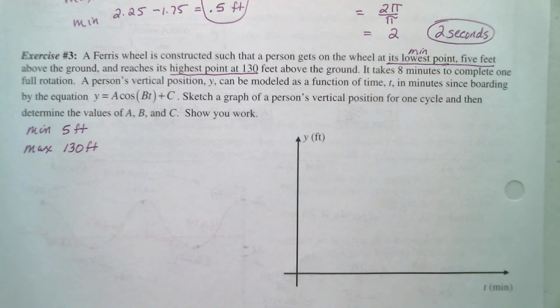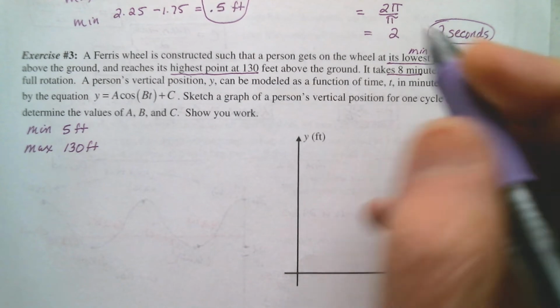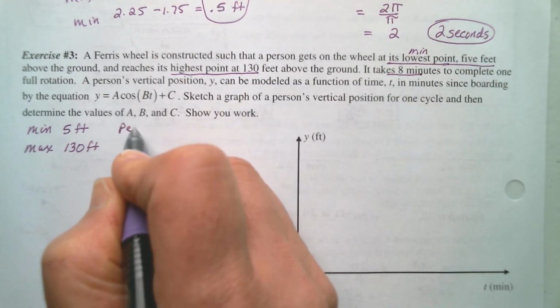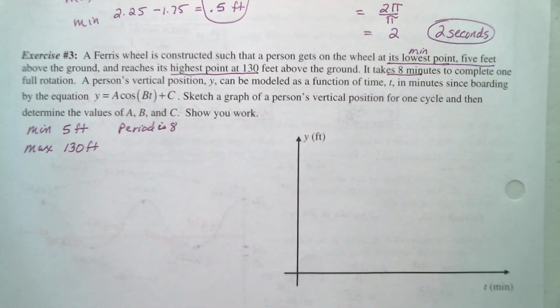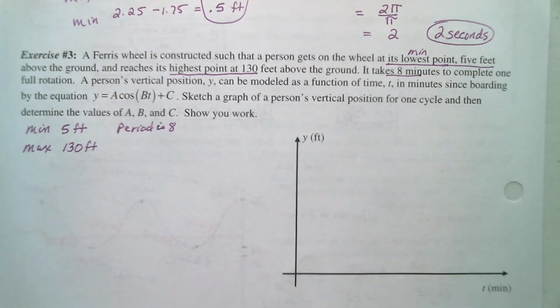It takes 8 minutes to complete one full rotation. Well, that 8 minutes is the period. A person's vertical position can be modeled as a function of time t in minutes since boarding by the equation y equals a cosine bt plus c. Sketch a graph of the person's vertical position for one cycle and then determine the values of a, b, and c.